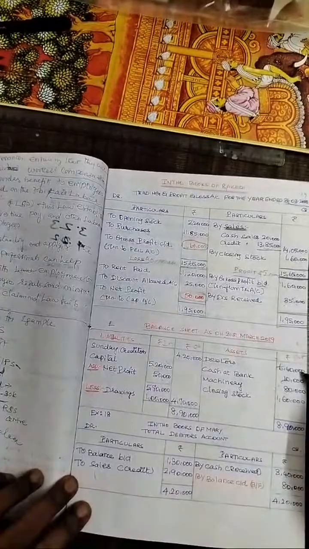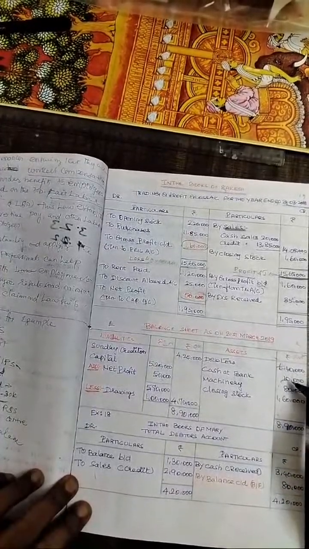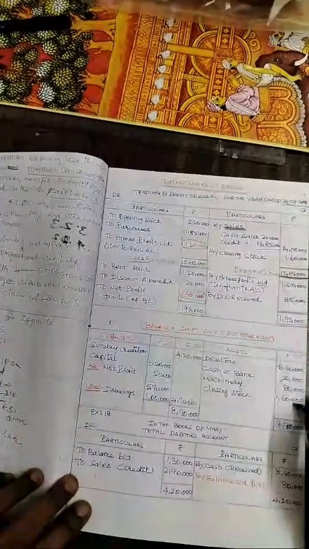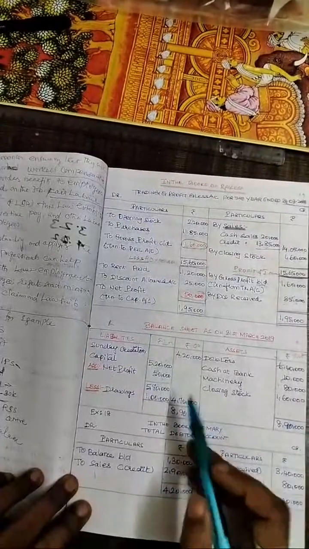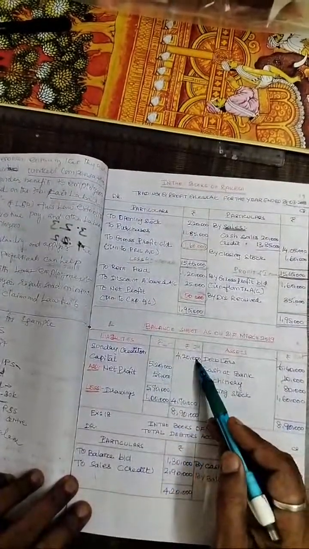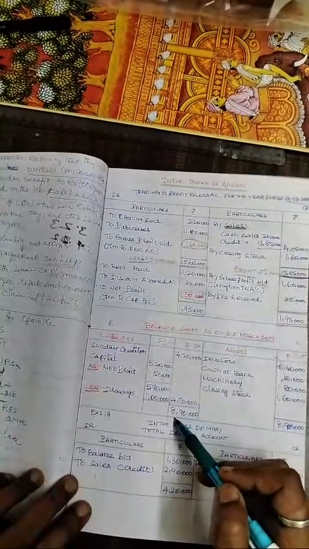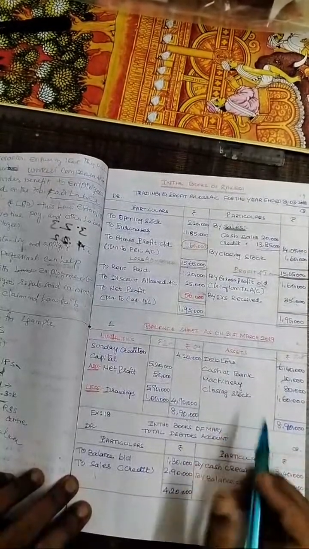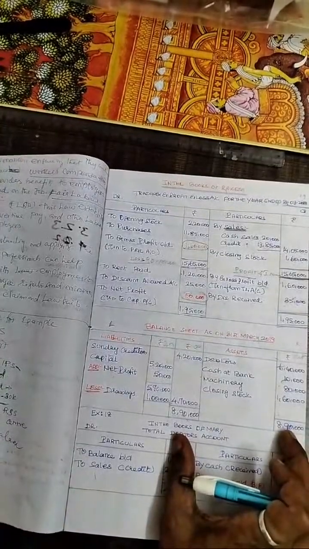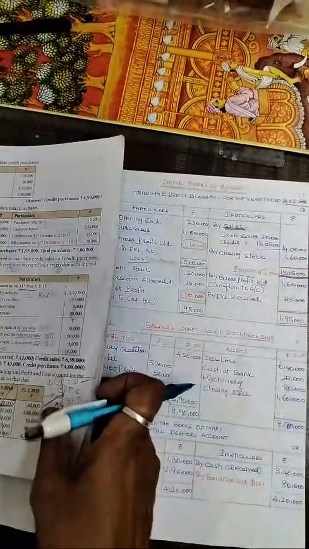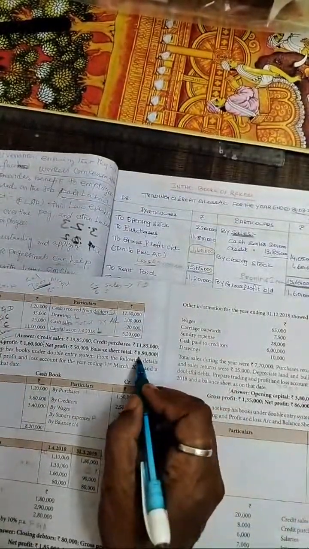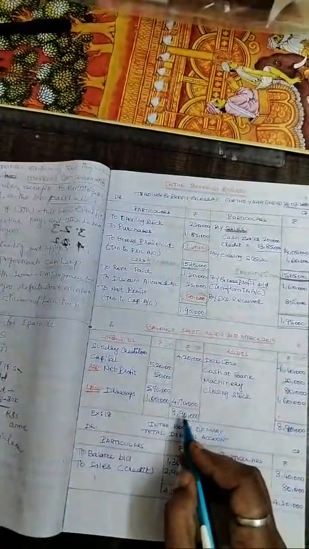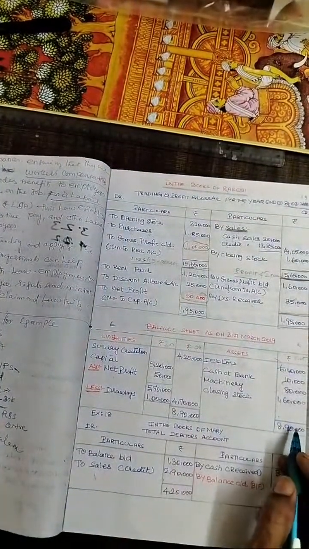First, I have added the asset side: 6,40,000 plus 10,000 plus 80,000 plus 1,60,000. You will get how much? 8,90,000 rupees. Then come to the liability side: 4,20,000 plus 4,70,000. You will get 8,90,000 rupees. So both side totals have the same value. Okay, so the asset and liability side values are correct. How much? 8,90,000 rupees. We have found it.